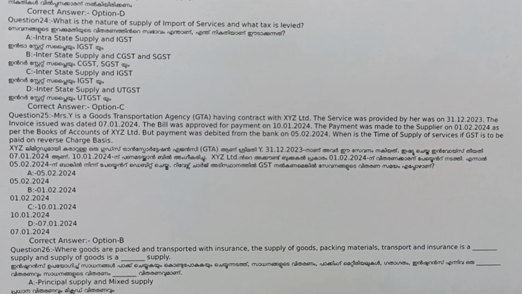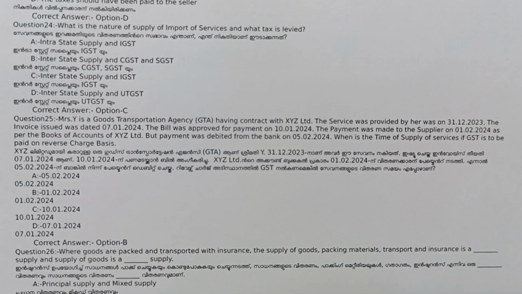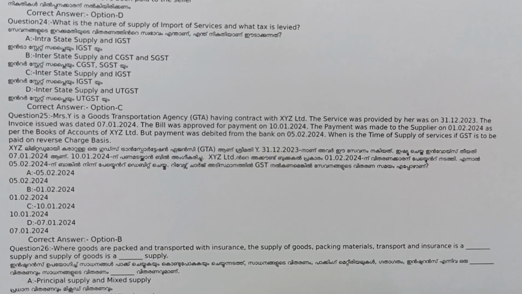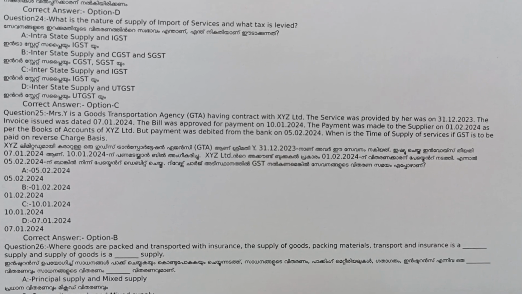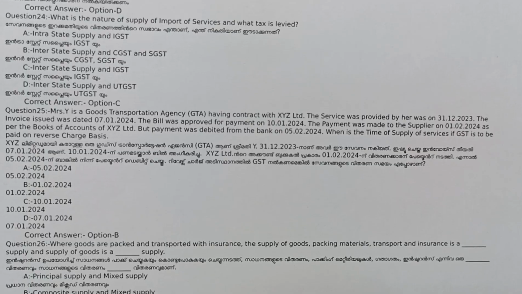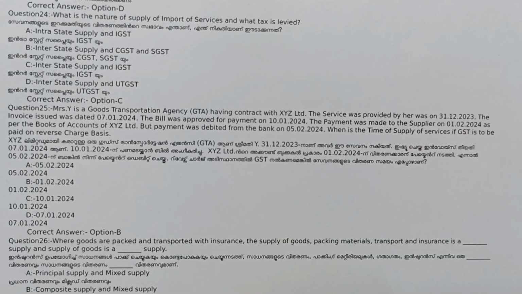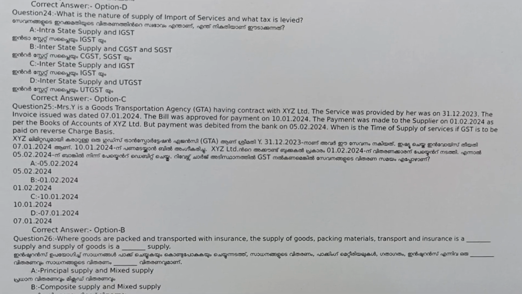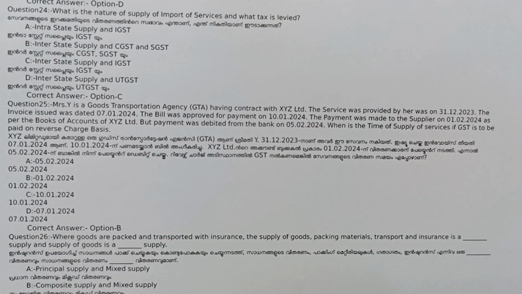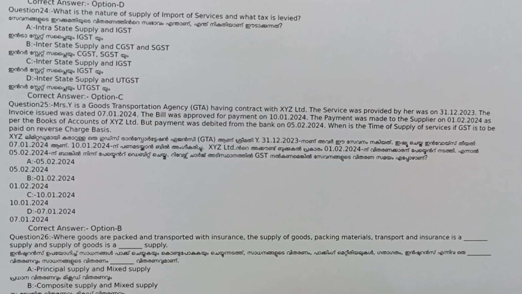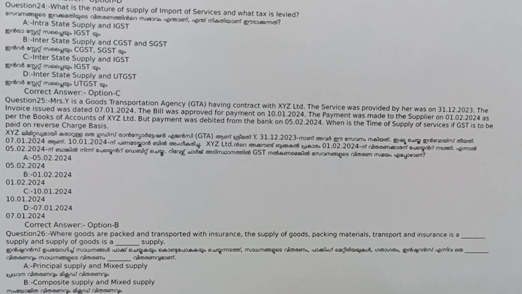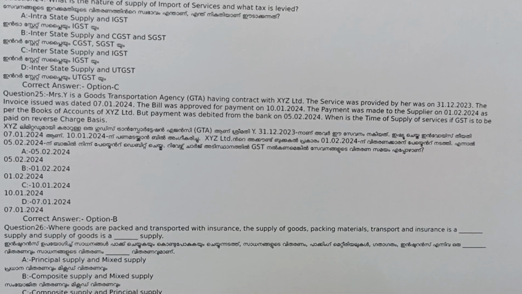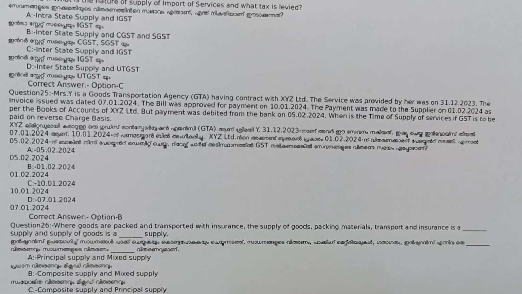Question number 25. Mrs. Y is a goods transportation agency, GTA, having a contract with XYZ Limited. The service provided by her was on 31/12/2023. The invoice issued was dated 7/1/2024. The bill was approved for payment on 10/1/2024. The payment was made to the supplier on 1/2/2024 as per the books of accounts of XYZ Limited.